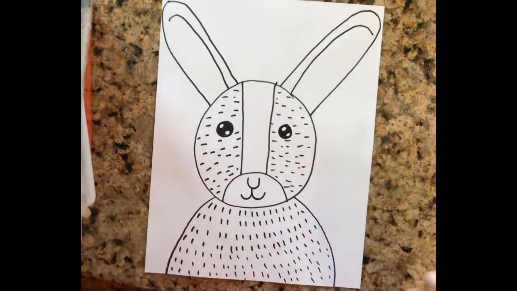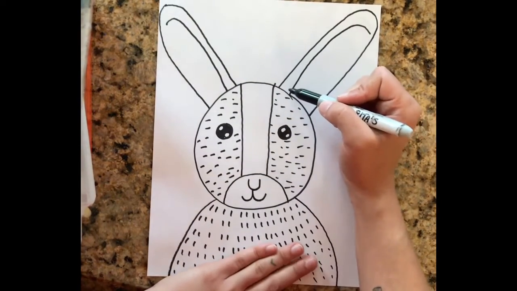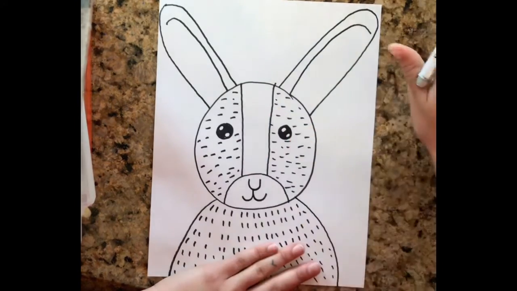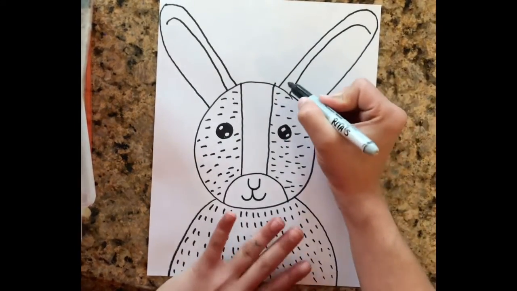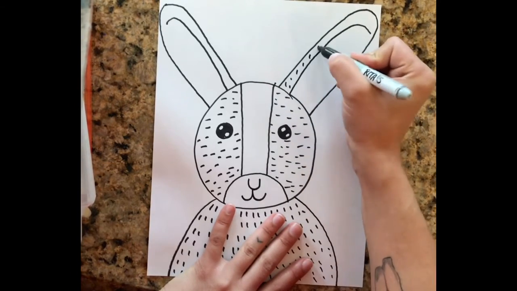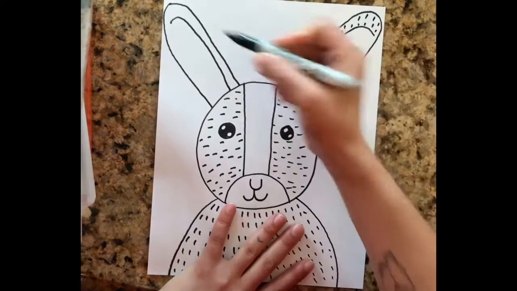So, before I am finished with my texture, I want to make sure I get the ears. For the ears, you're going to keep the inside of the ear with no texture right now. But on this part of the ear, I can also add some nice little lines to make it look like I have some fuzz on the outside of my ear.